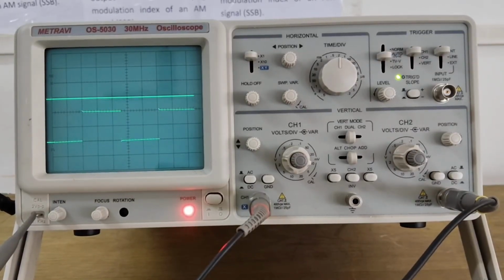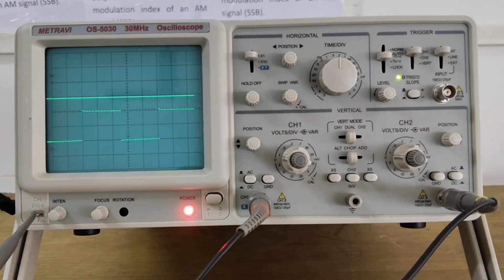Some common mistakes students make. Please note: not grounding the probe properly, using incorrect scale settings, forgetting to set the trigger causing the waveform to move, and high brightness leading to permanent screen burn. And that's it. You have just learned how to use a CRO step by step. The more you practice, the easier it becomes.